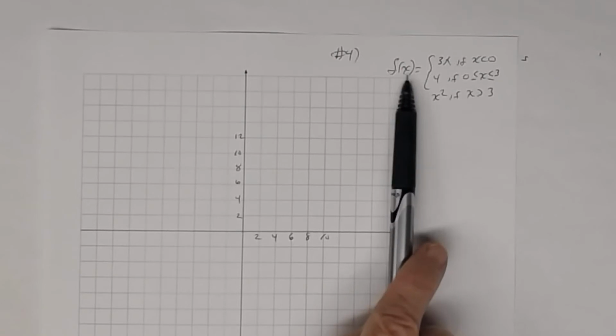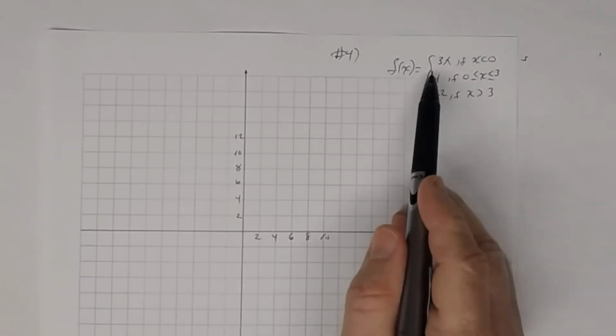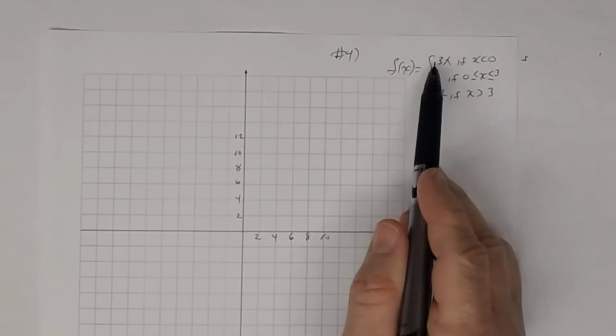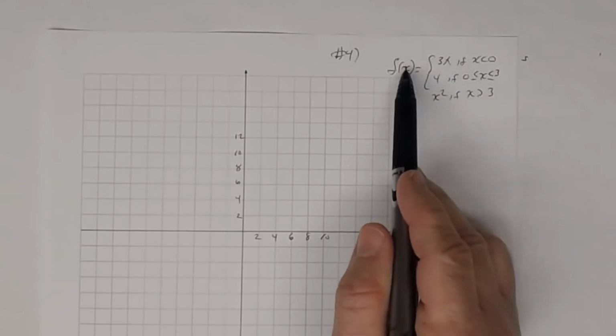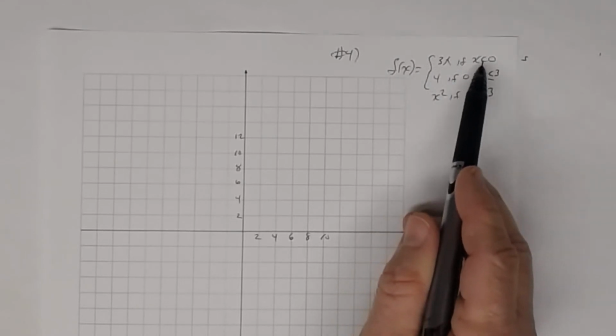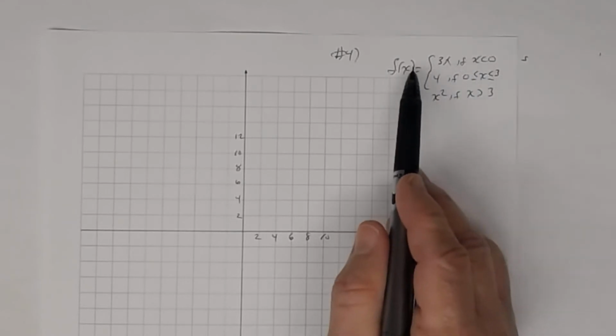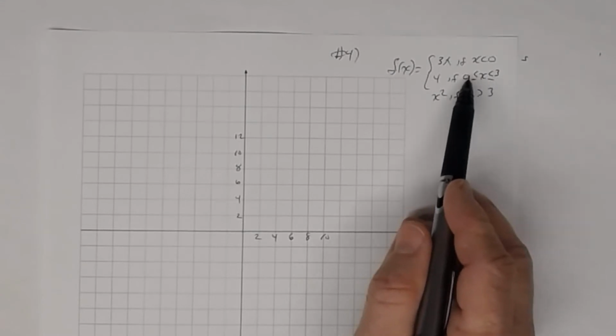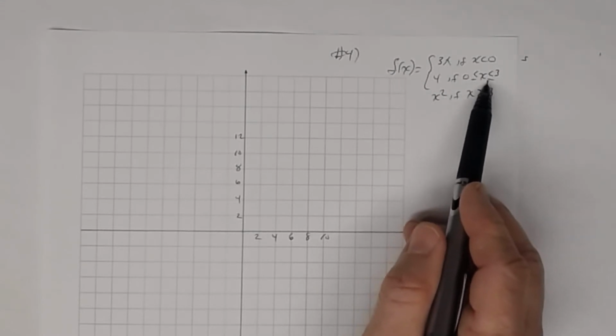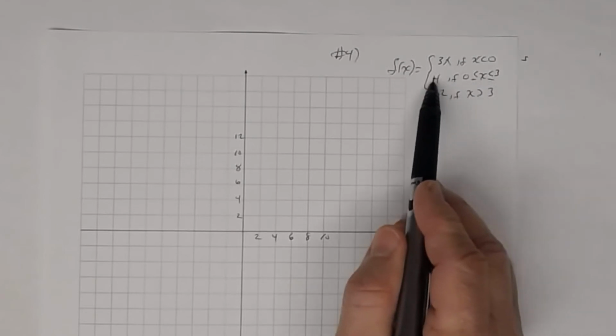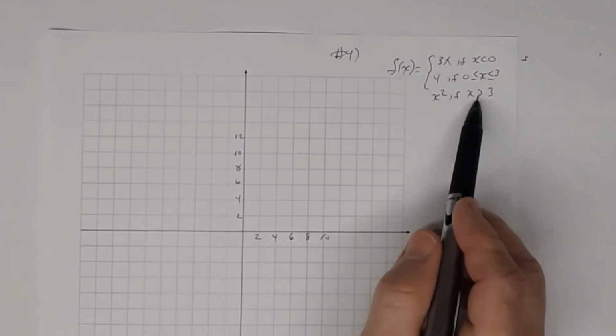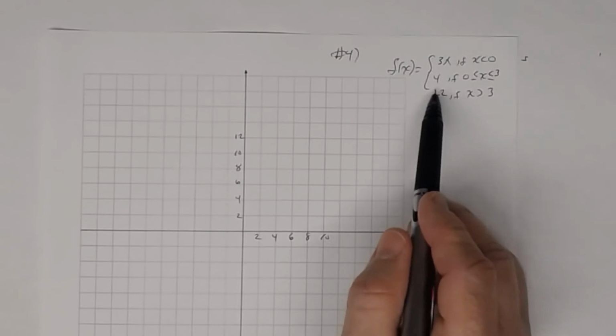So you have number 4, you have this function, this piecewise function, and it has 3 parts to it. Y equals 3x if this is your domain, x is less than 0. If the domain is between 0 and 3, including 0 and including 3, see those equal signs right here? Then it's y equals 4. And if your value of x is greater than 3, then you're going to use x squared.